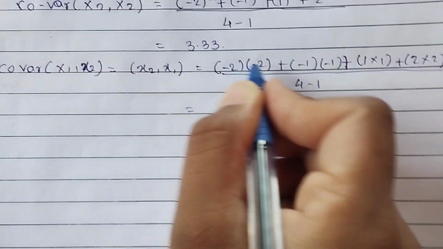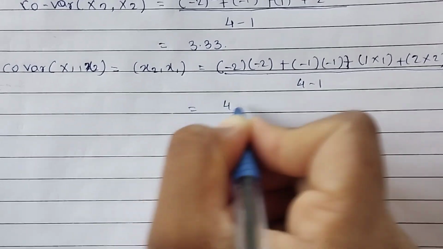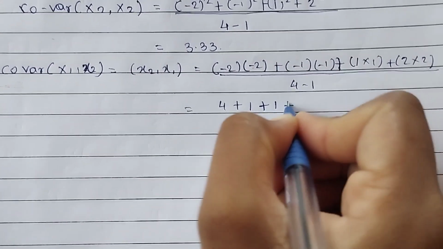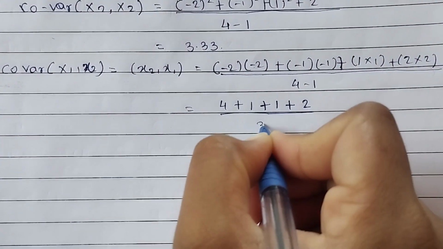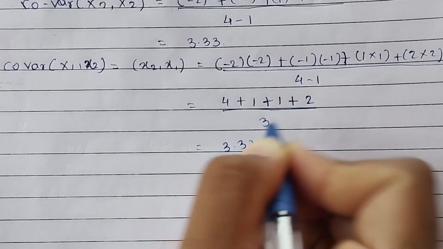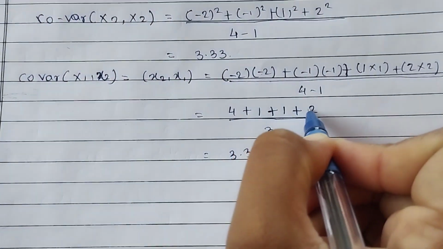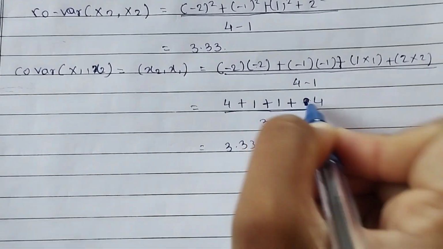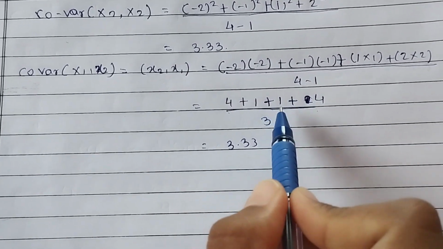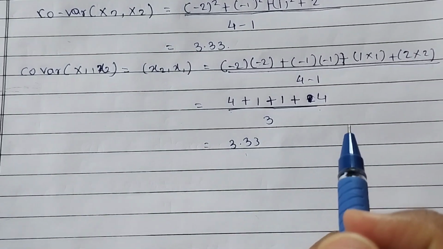Minus 2 into minus 2 is 4, plus 1, plus 1, plus 4, which is 10, divided by 3. So this is again 3.33.